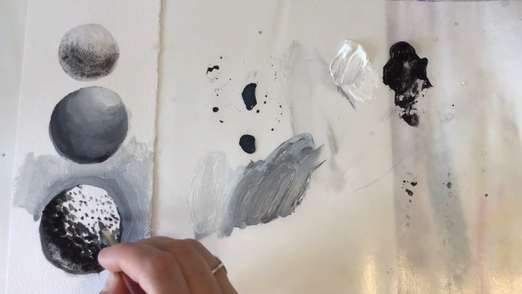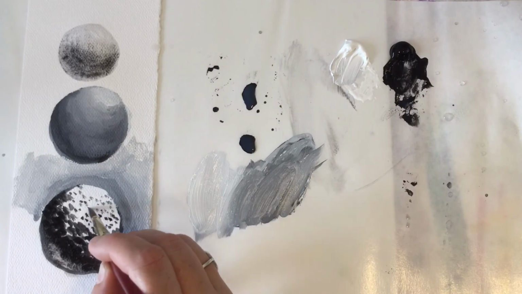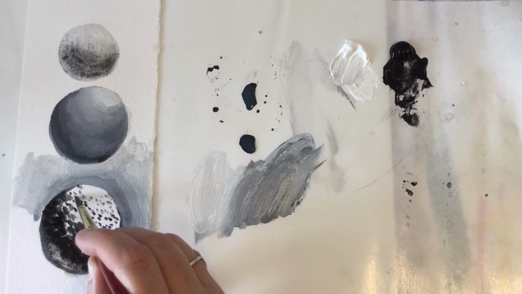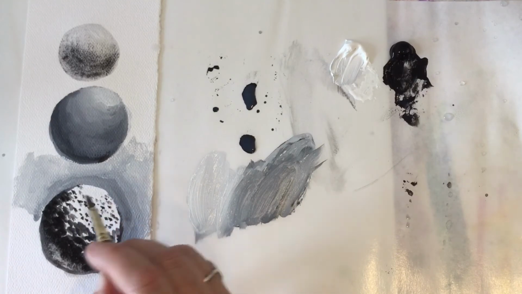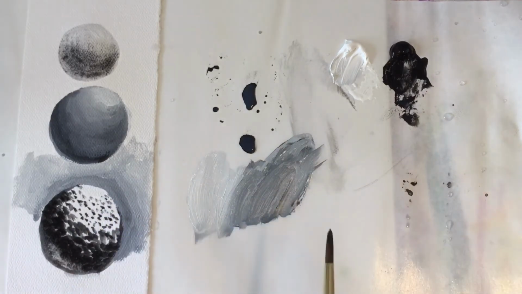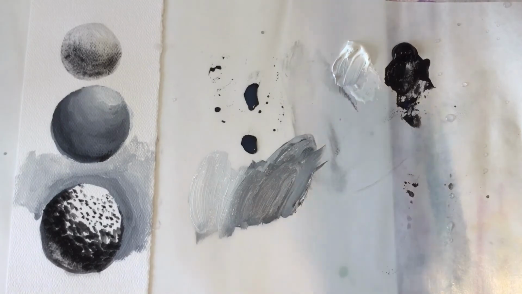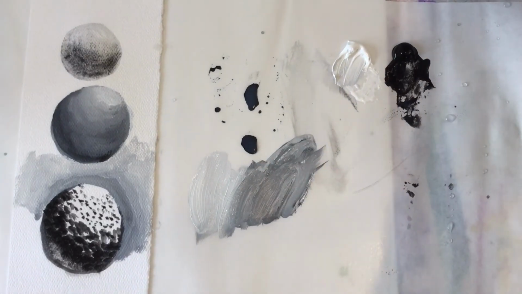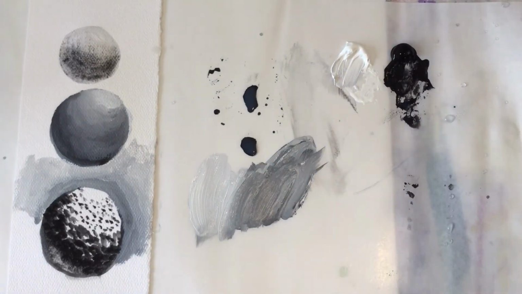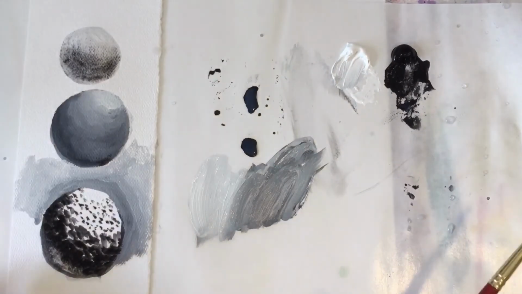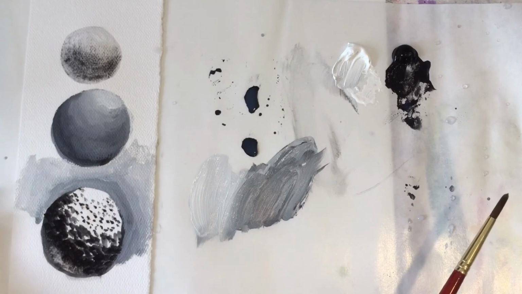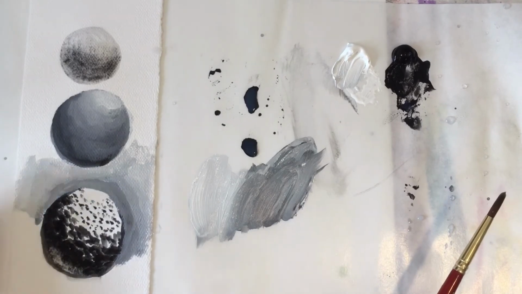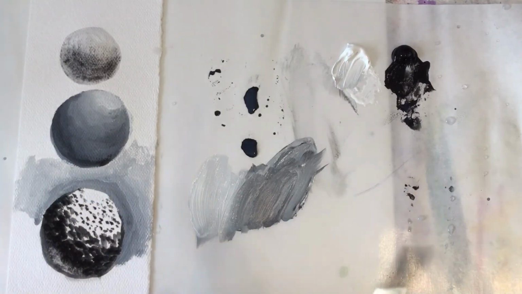And then fewer dots, further apart, where it's getting lighter, and leaving the white at the top there for the highlight. So you can see some different ways to get something to feel like there is light, shadow, space, and volume just by using these different techniques.